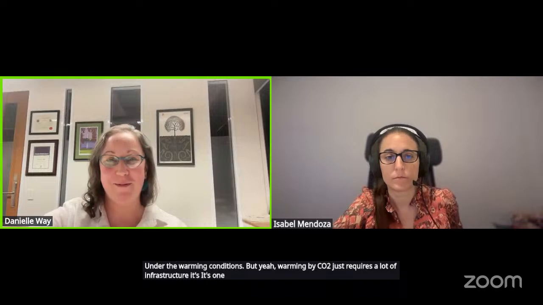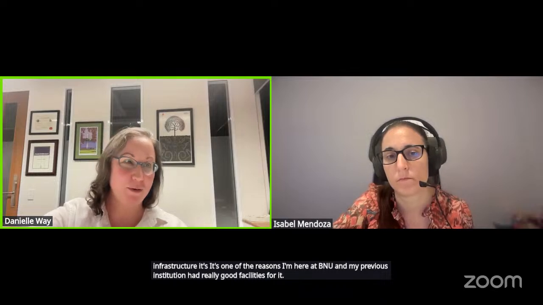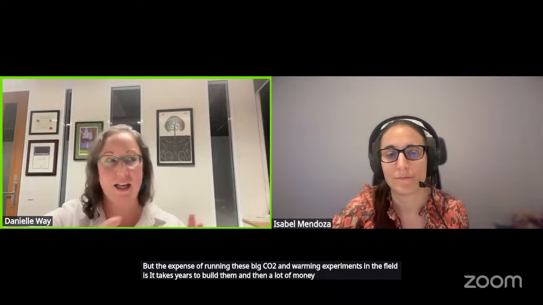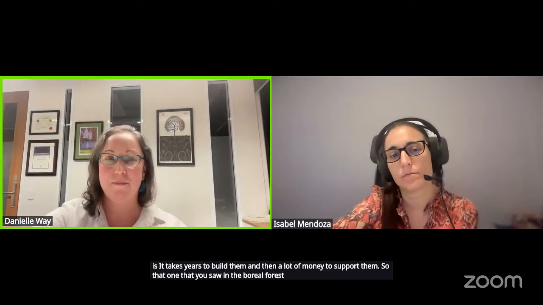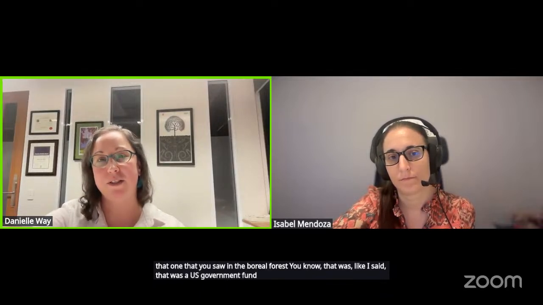But yeah, warming by CO2, it just requires a lot of infrastructure. It's one of the reasons I'm here at the ANU, and my previous institution had really good facilities for it. So doing CO2 in a glass house or in a growth chamber is usually not too challenging, but the expense of running these big CO2 and warming experiments in the field, it takes years to build them and then a lot of money to support them. So that one that you saw in the boreal forest, that was, like I said, a US government funded project. So it took them quite a long time to engineer and get it right.